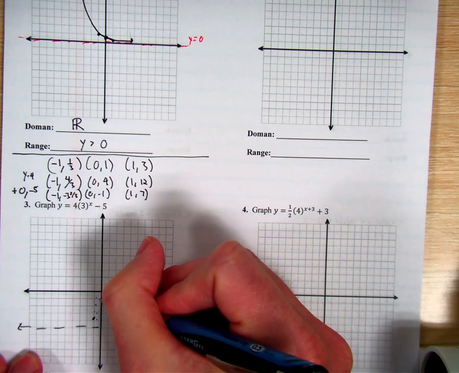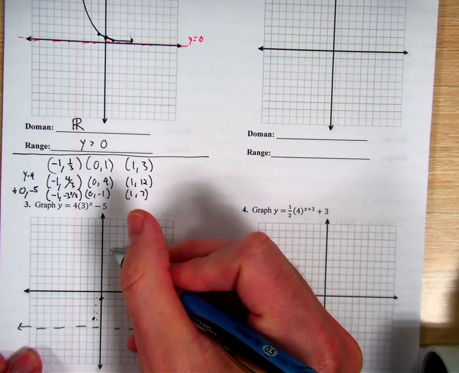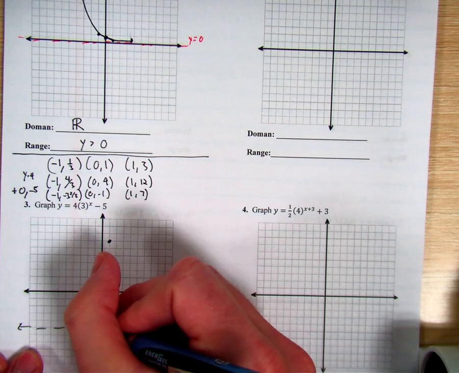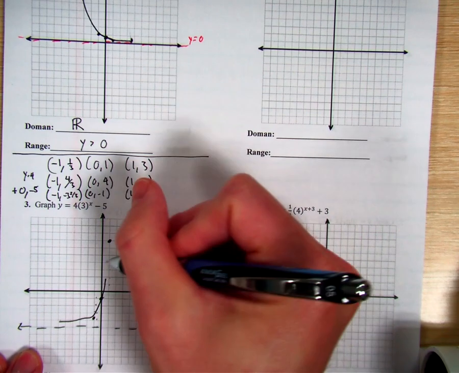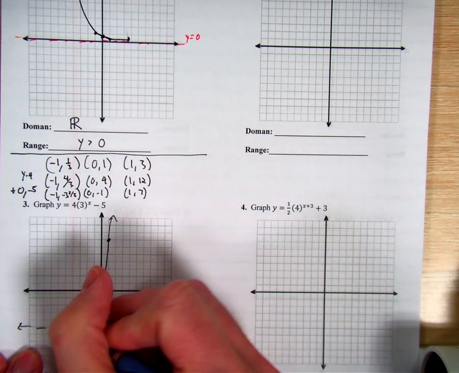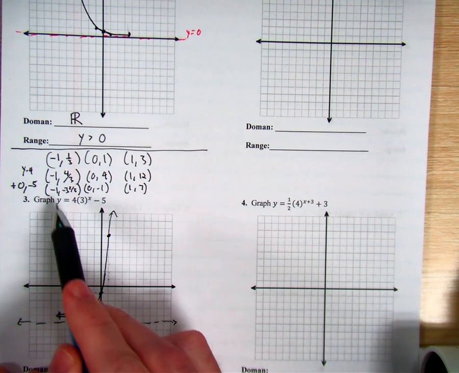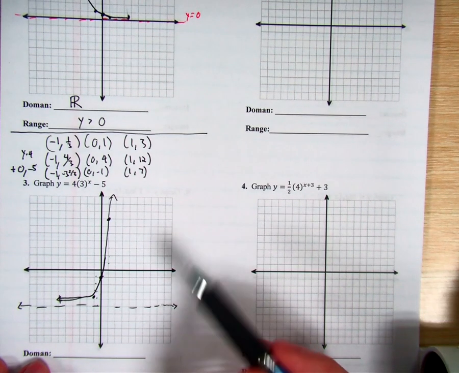We have 0, comma negative 1, and 1, comma 7. And it's pretty steep, but I missed my other dot down there. Okay, that 4 times multiplier is really going to stretch it out. It's going to be really tall and steep there.